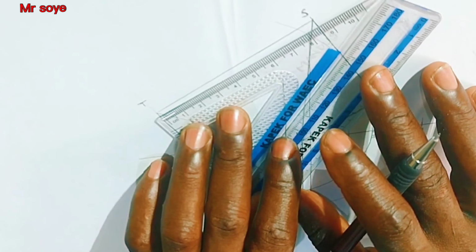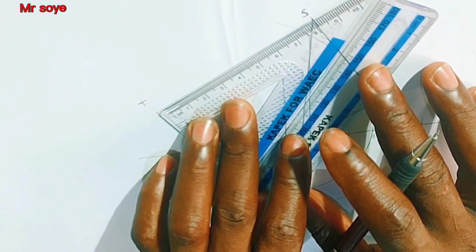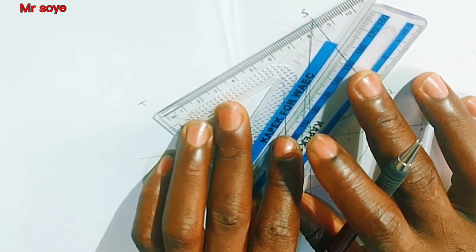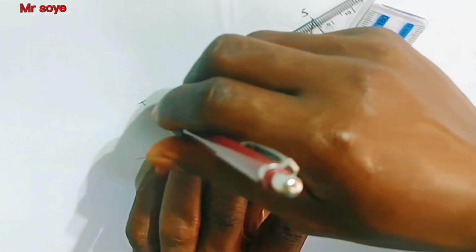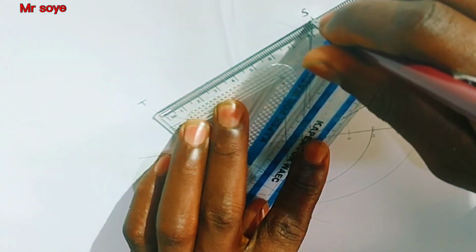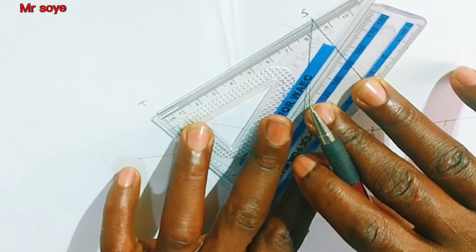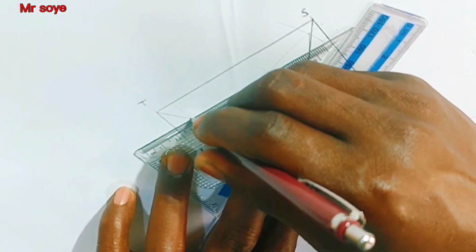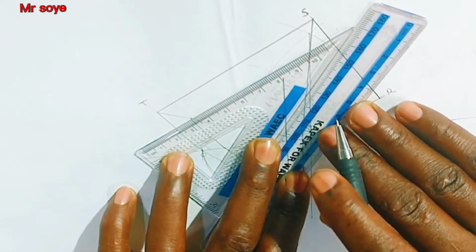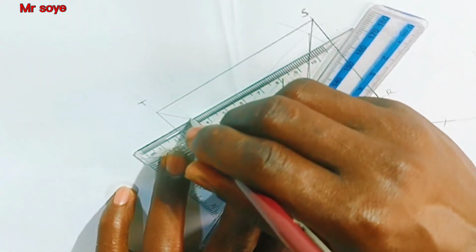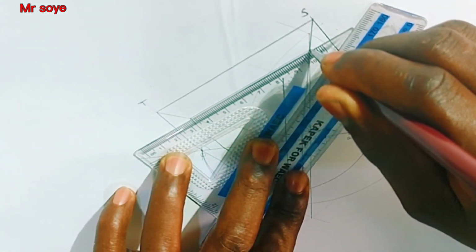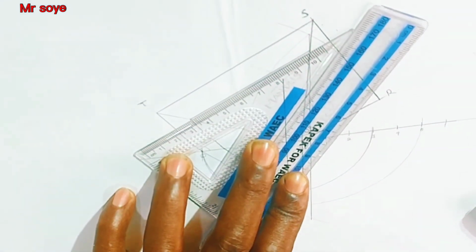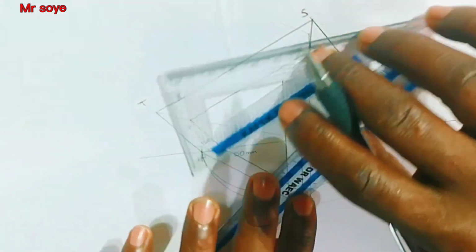Like this, you can follow this way. Okay. We'll put it here. It will stop at the radiant line from Q to S.